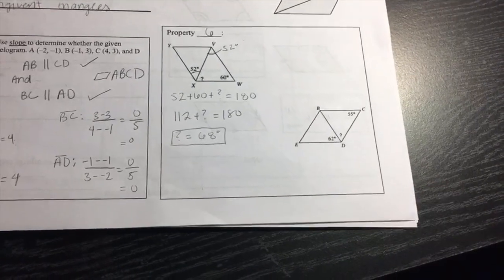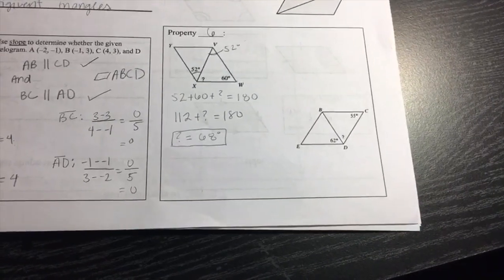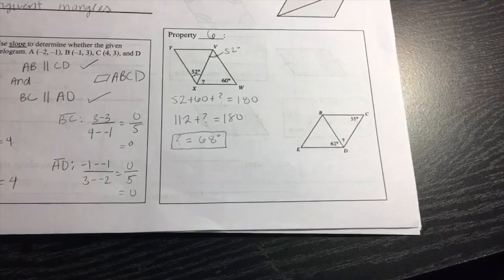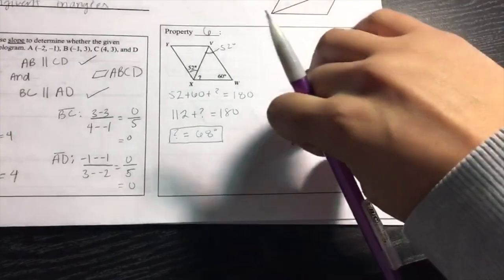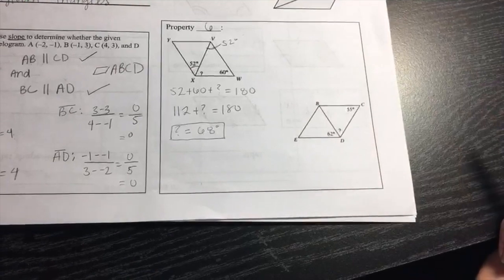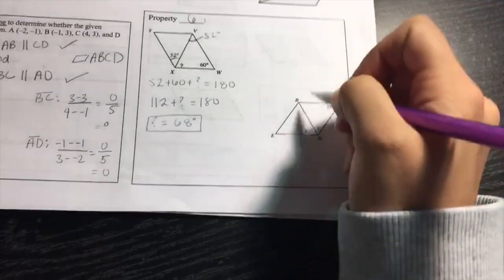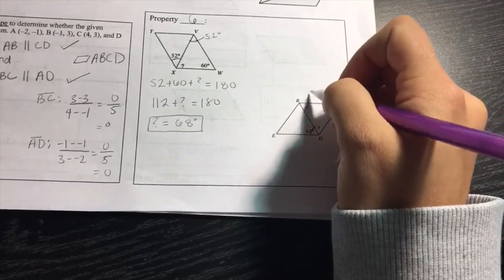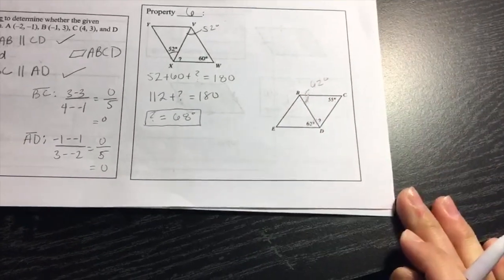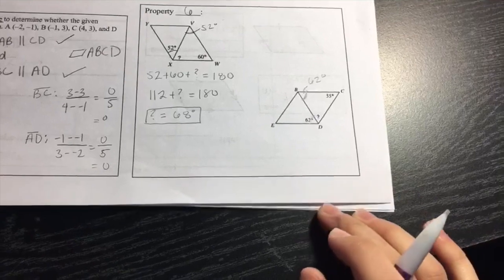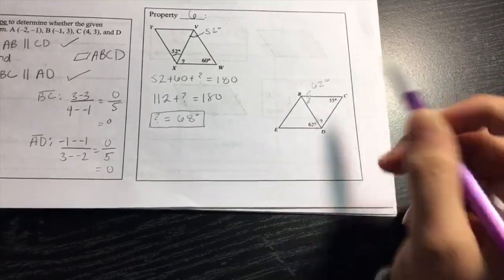Now, looking at the other one, again, I have two congruent triangles. So I need to form them by rotating the triangles onto each other. So that means that this degree is the same as this degree, 62. Now, again, the angles add up to 180.